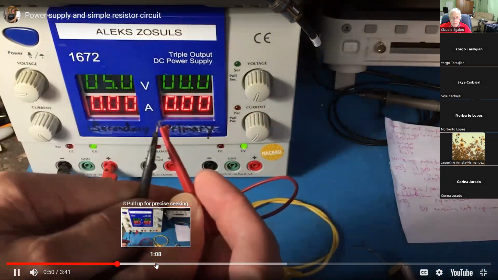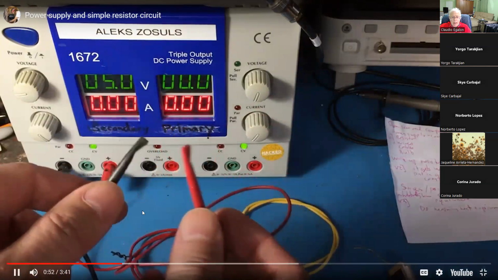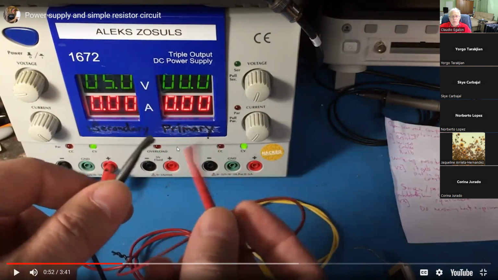There's nothing connected across there. At this point in time, we have an open circuit, and because we have an open circuit, there is no current flowing through the circuit. Okay, what we are going to do, we are going to put the resistor right here at these two ends.